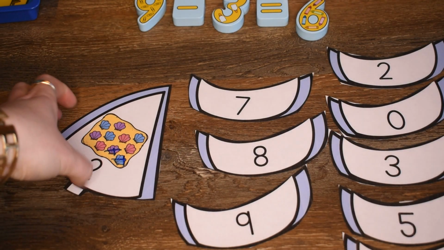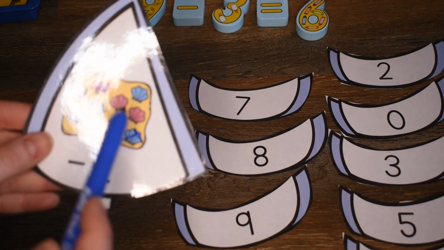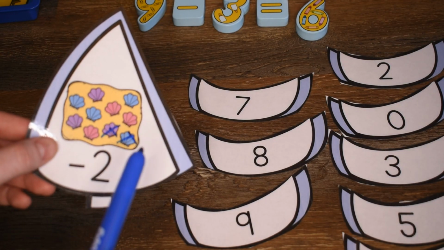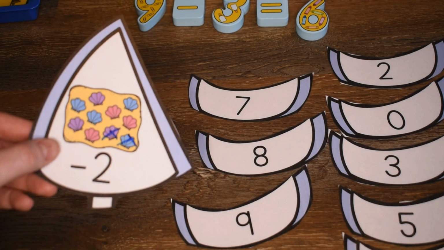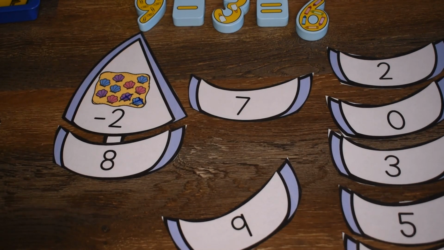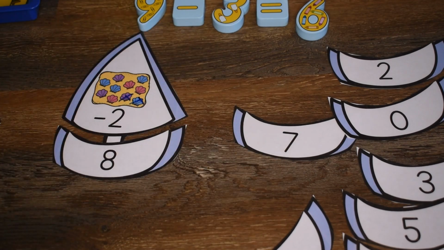Or you could have them count back. I know this is 10, so let's count back these 2 that we crossed out. So say 10, then count back: 9, 8. All right, my answer is 8, and there's my sailboat. So cute. All right, so here's all the rest of the sailboats that they would do, and they would match them up.